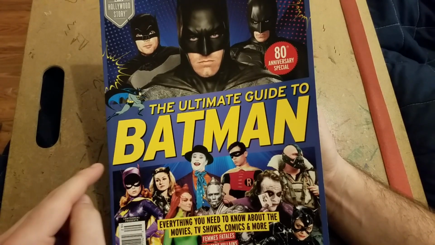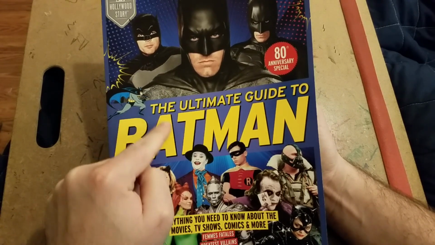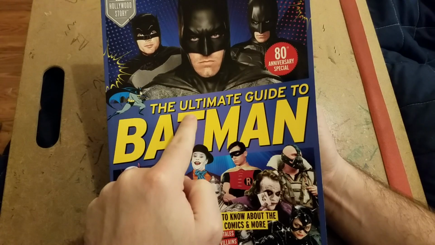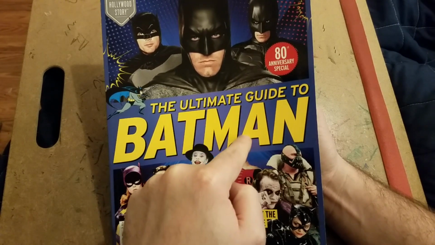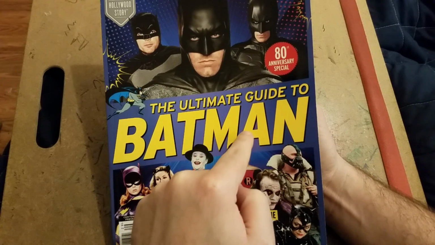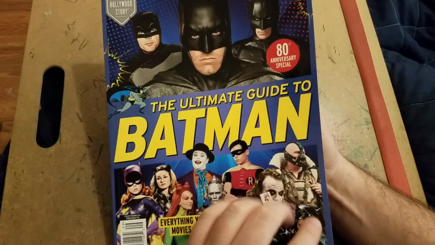And it covers pretty much every single iteration of Batman. So you'll see pretty much any version of Batman that you liked in here. So it's really neat, and I can't wait to show you.